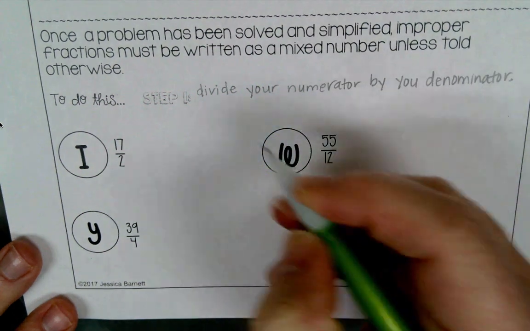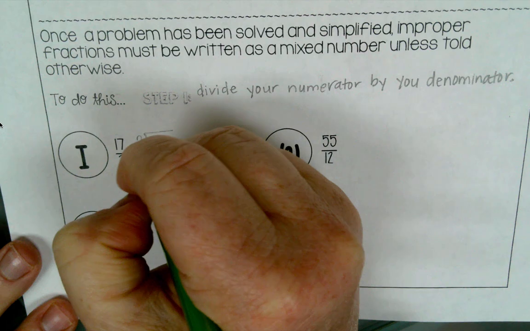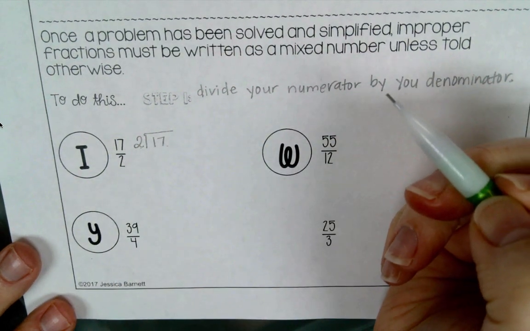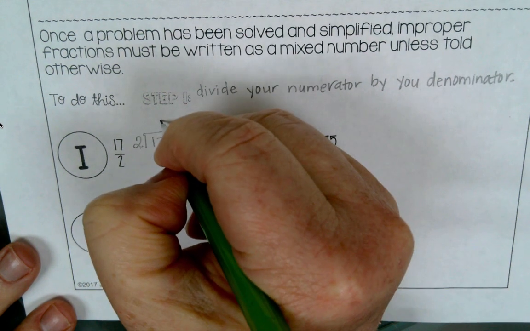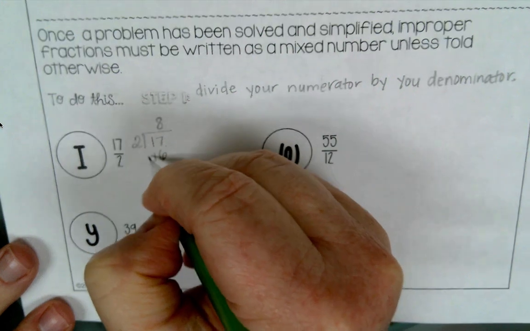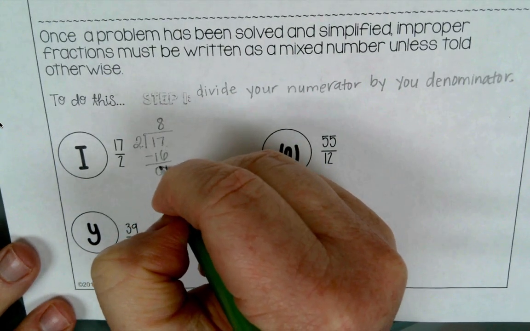Okay, so I have 17 divided by 2. 2 goes into 17 with 2 times 6, 2 times 7, 2 times 8, 8 times. So I get 8 times 2 is 16. 7 minus 6 is 1. 1 minus 1 is 0.